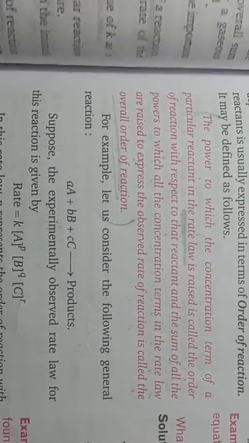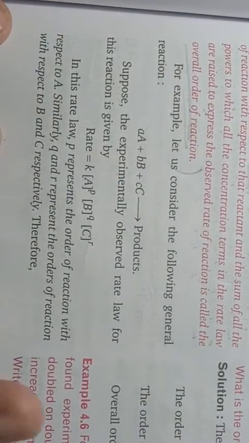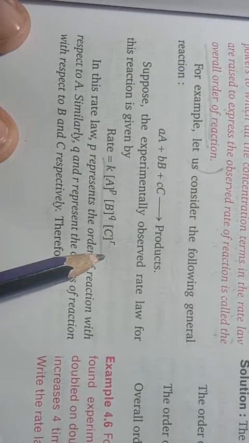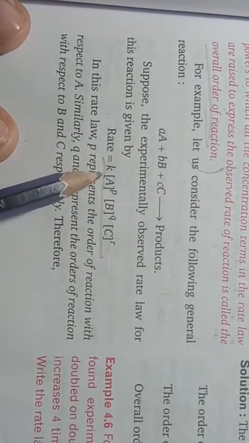Okay students, for a hypothetical reaction, this reaction is given. Let the rate law for this reaction be this.